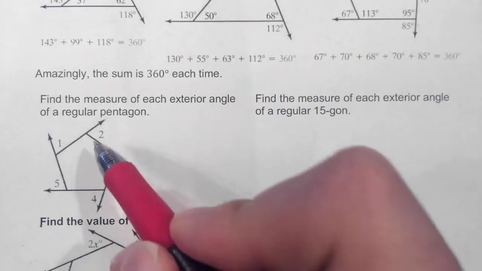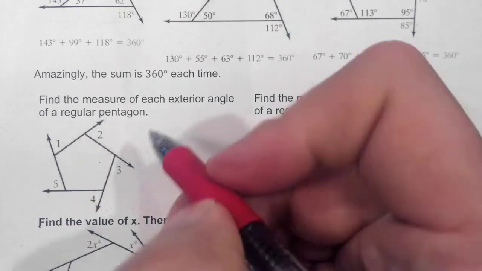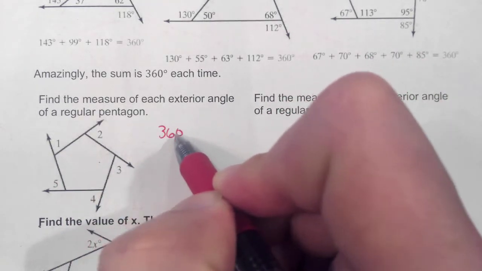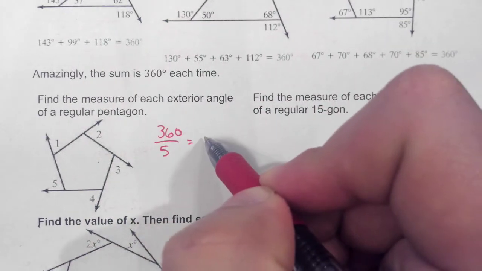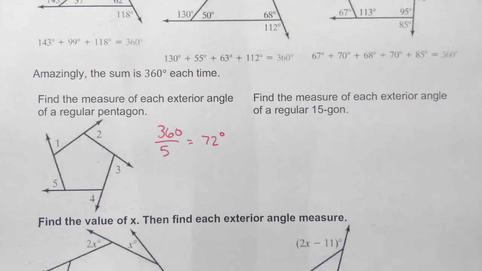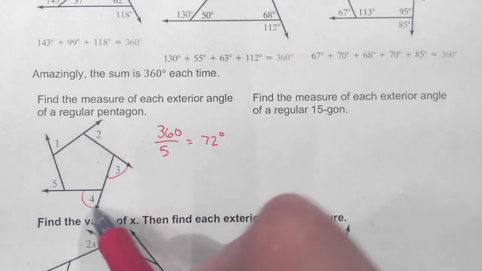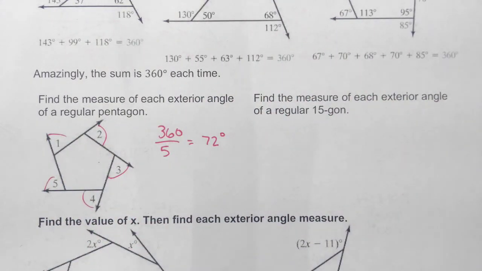So to find a single angle, if all of them add up to 360, all we have to do is 360 divided by 5. And that would be 72. All of these angles are 72 degrees, because each of them are the same, and they all have to add up to 360 together. 72 times 5 is 360.